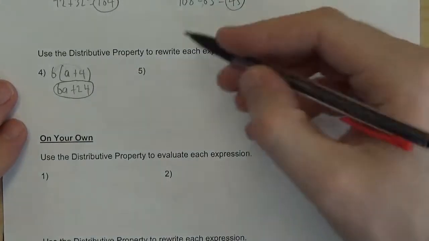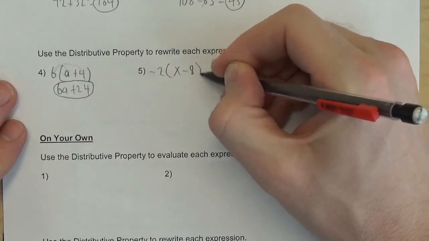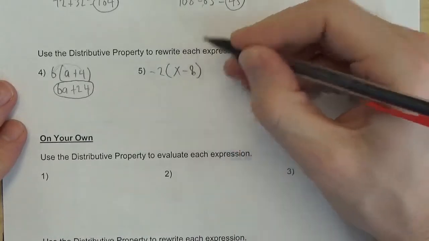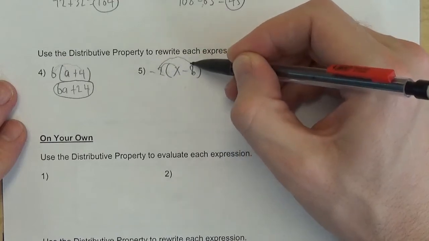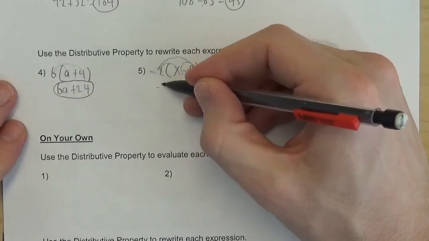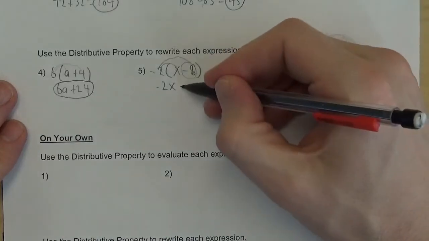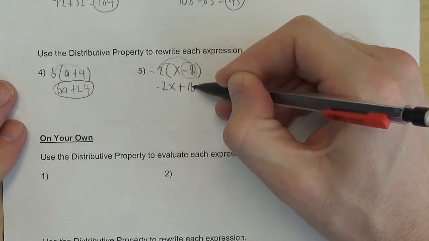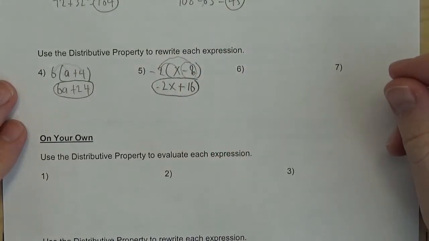Let's do another one here with number 5. It's negative 2 on the outside of the parentheses, and in parentheses, x minus 8. So we're going to take this negative 2 and distribute it out to both the x and the negative 8. So first of all, negative 2 times x is negative 2x, and then negative 2 times negative 8. Think about that for just a minute. It's a negative times a negative, so it's going to give you positive 16. So negative 2x plus 16 is what we're looking for on that one.